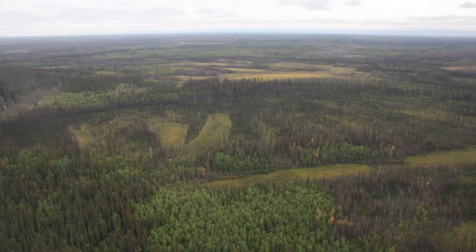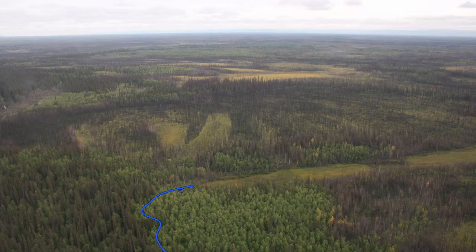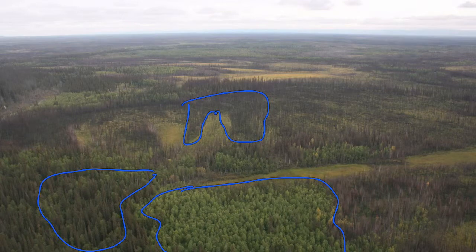So if we think back to the example we had from Alaska that showed differences in burns and revegetation after the burns, some of those burns, for example, led to deciduous forests, others mixed and dominated by spruce. Younger patches, more recently burned patches, hadn't necessarily developed a strong forest cover yet and were still very open.